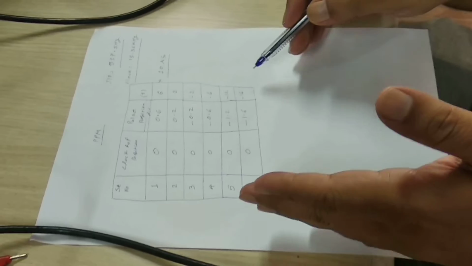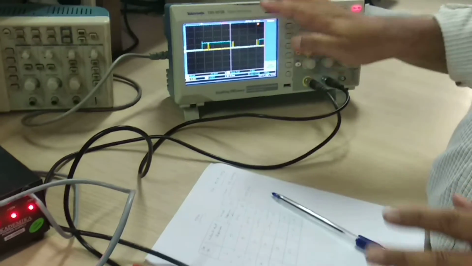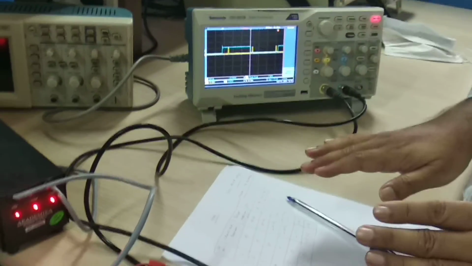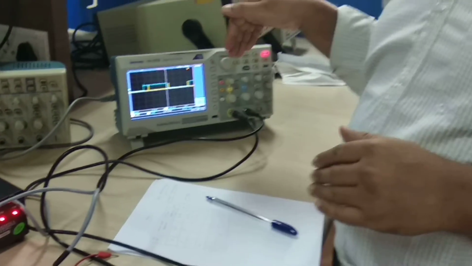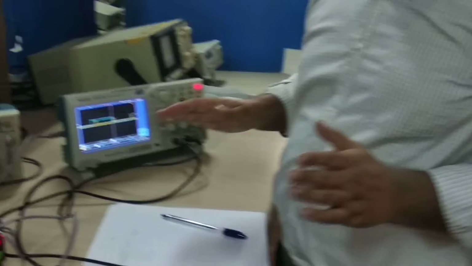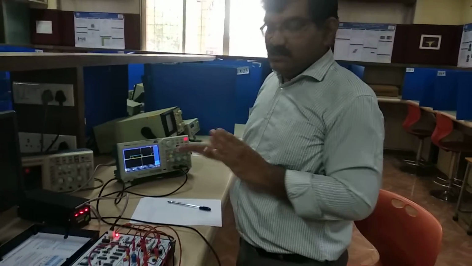So this we can prove from this table, where the variation is there with reference to the clock. This is how the modulation is done, and we have proved here by experimentation how the pulse is moving, how it is varying, and how the position is varying, in terms of time also.